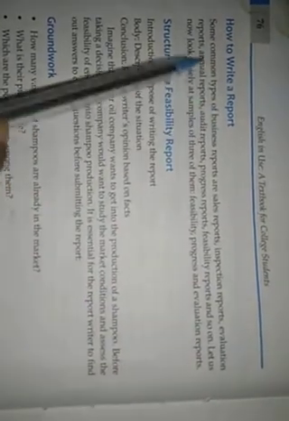Yes, this is about the structure of a formal business report. So what are they? Section 1, front part. Section 2, main body. Section 3, back part. So this is about the structure format. Now, next. How to write a report. Look at here. How to write a report.